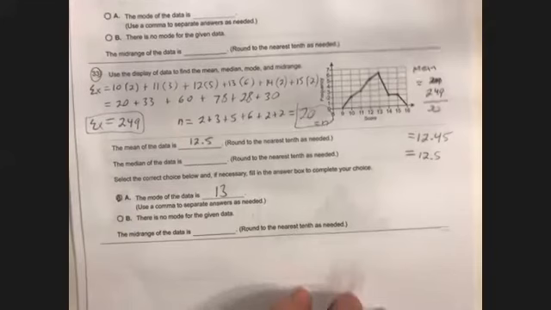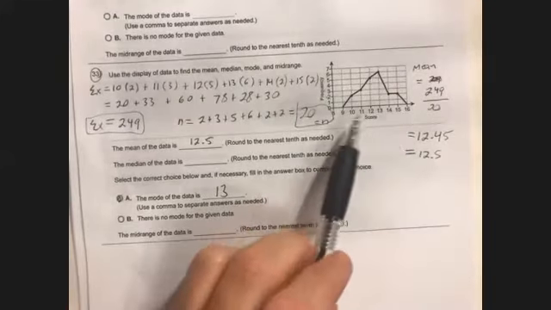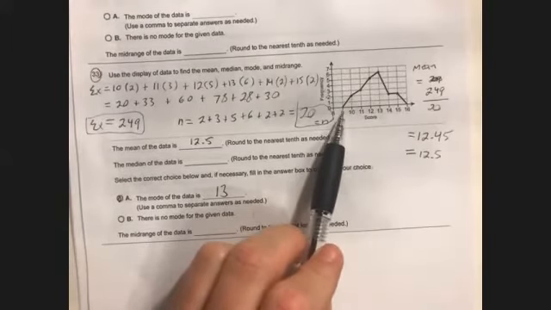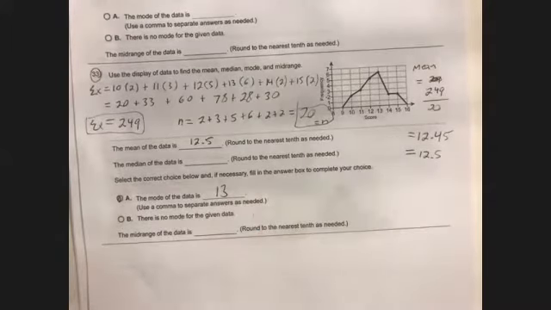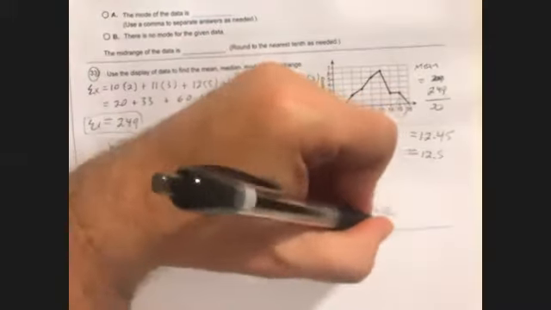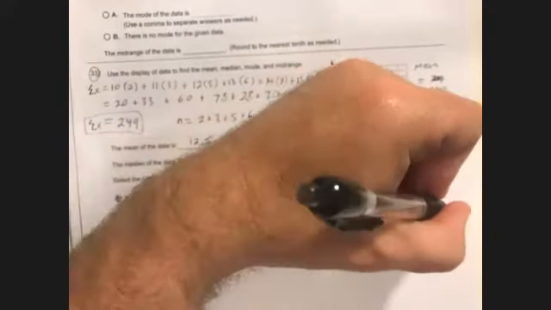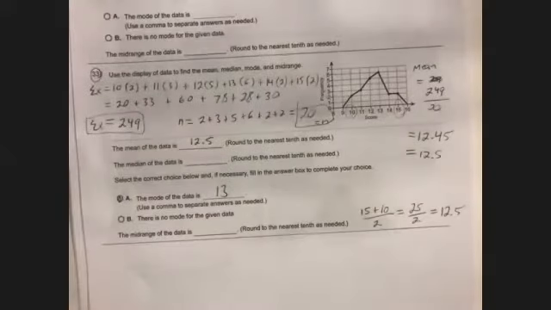And let's go ahead and do the mid-range as well. So since I'm tied down at 16 and 9, that means we're not including those. For my mid-range, I take my highest number, which is 15. I add it to my lowest one, which is 10. And I get 25 over 2, which is 12.5.